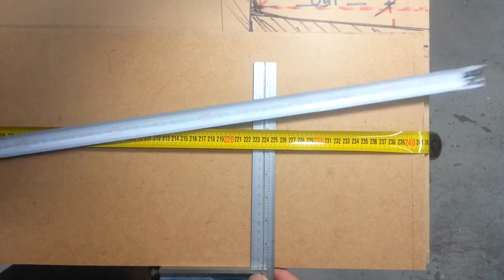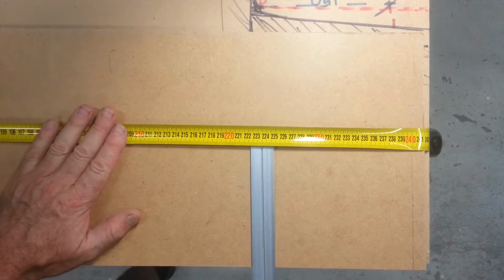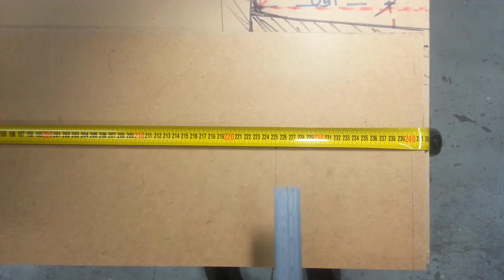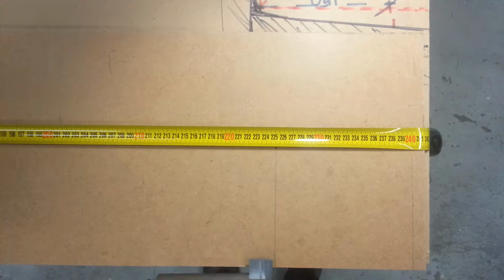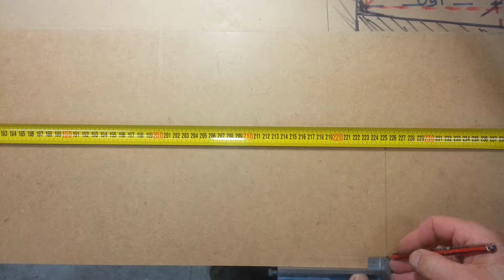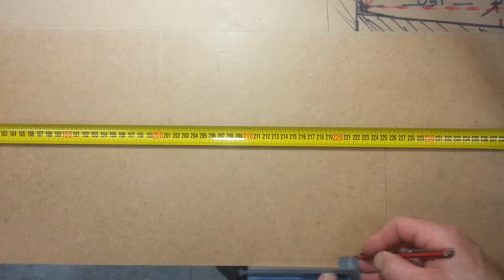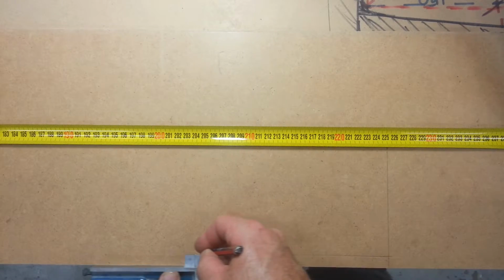Okay, so that is the limit of our cabinet. So this is the bulkhead, and from here on down is the door. Okay, so what we're going to do now is use the square as a gauge, and follow along with me.